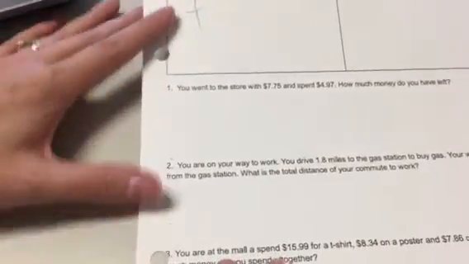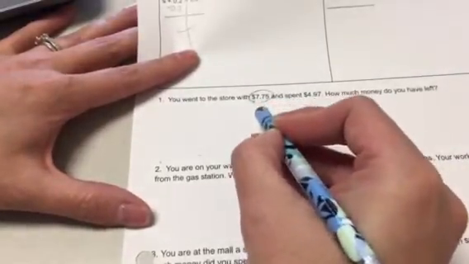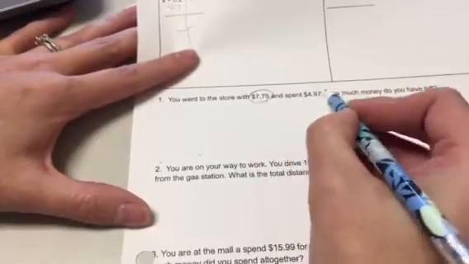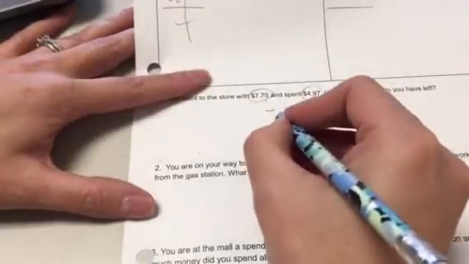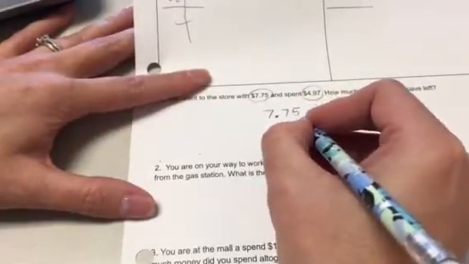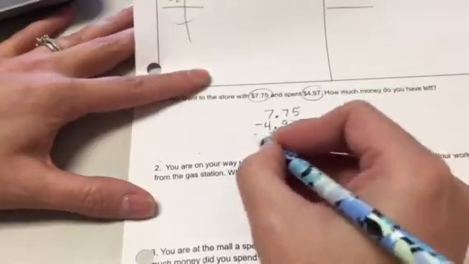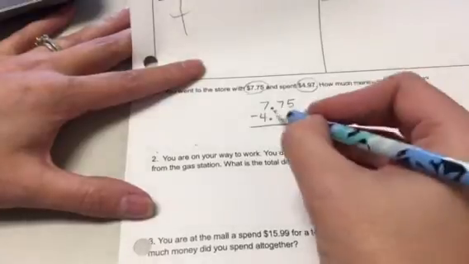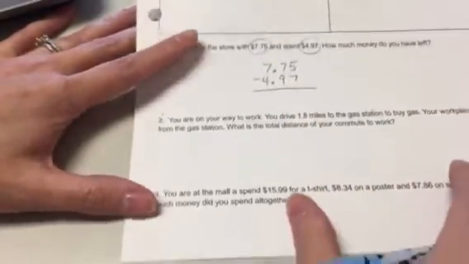All right, let's take a look down at the word problems. Number 1 says you went to the store with $7.75. That's how much you have. You spent $4.97. So what do we have left? Well, if I had $7.75, I'm taking away $4.97. You need to do subtraction. Make sure your decimals are lined up. I'll let you guys solve that.